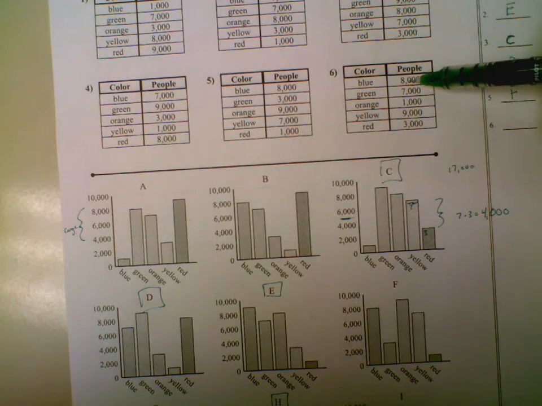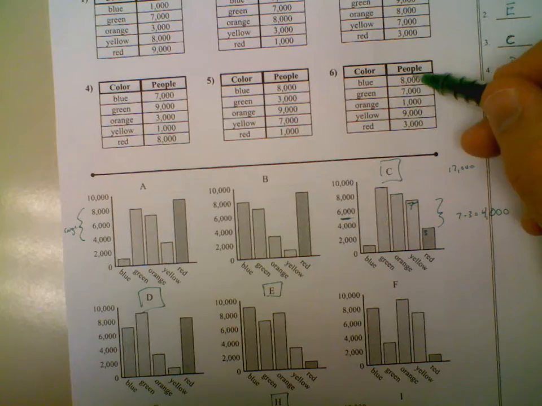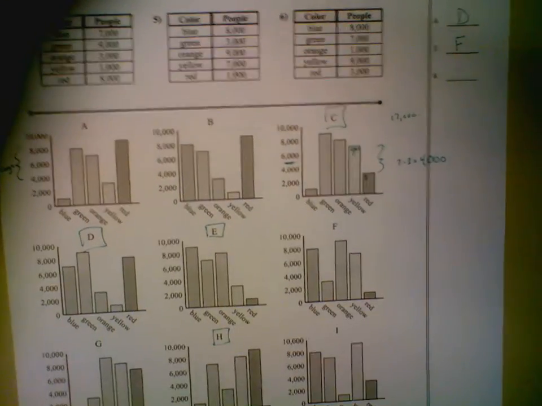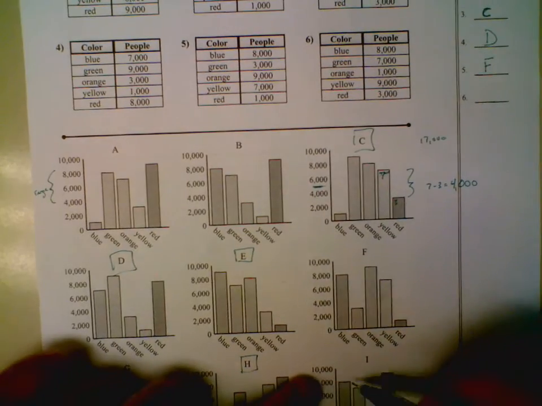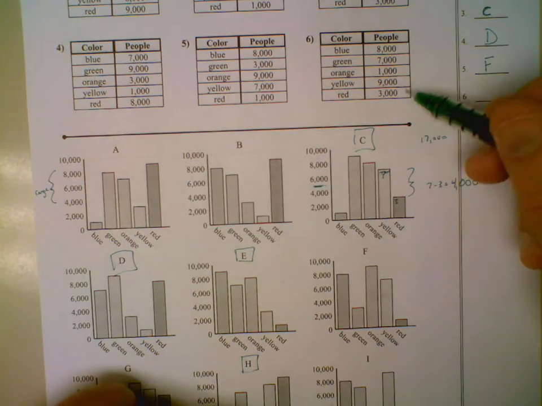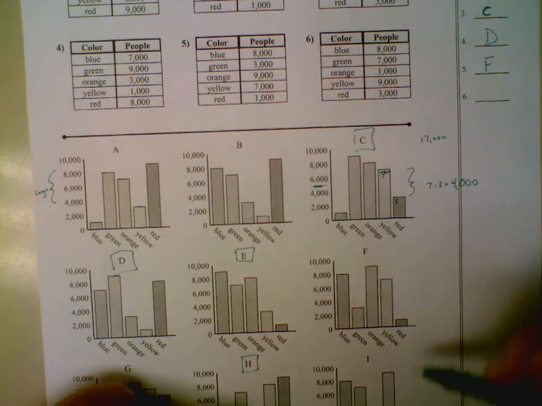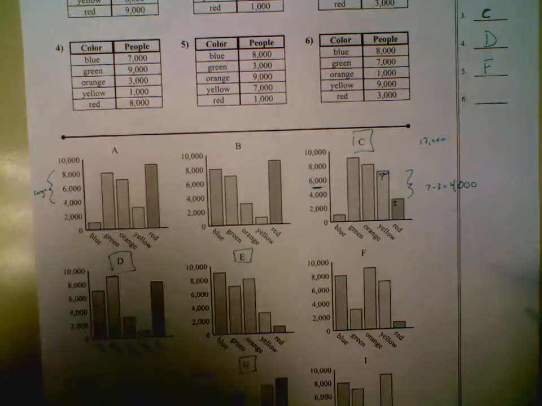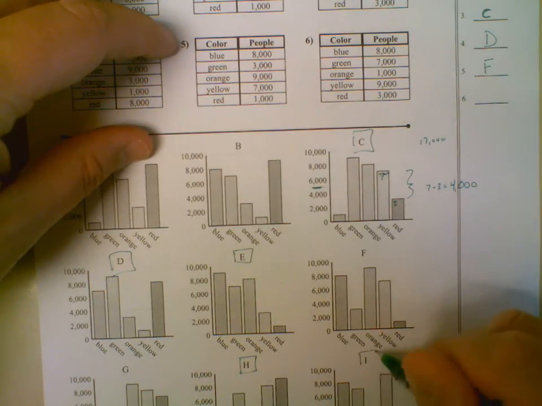8, 7, 1. 8,000, 7,000. So we want to go slightly lower with our blue to green drop off. What about here? 8,000, 7,000, 1,000, 9,000, 3,000. Exactly. So this is I.